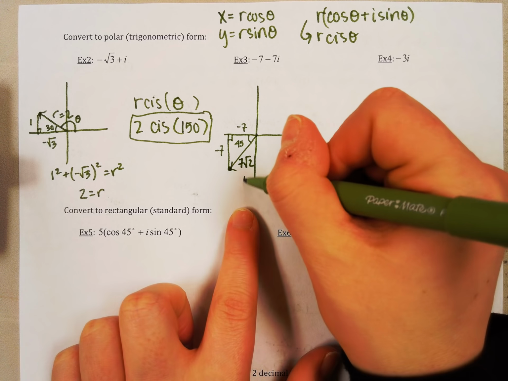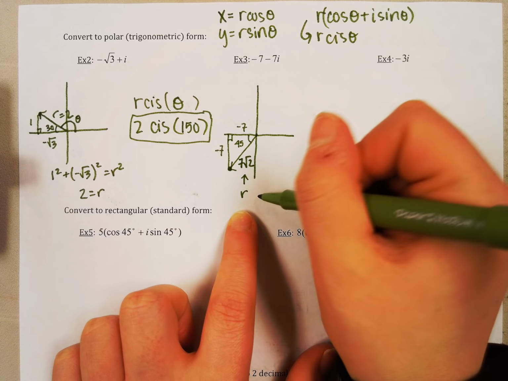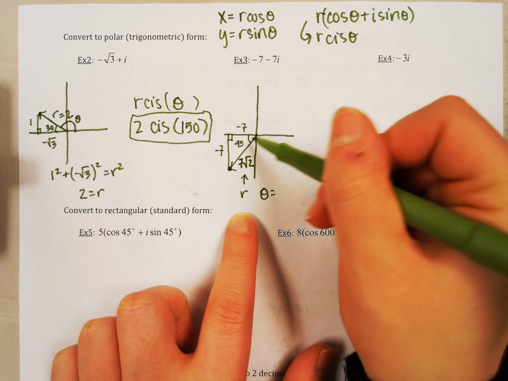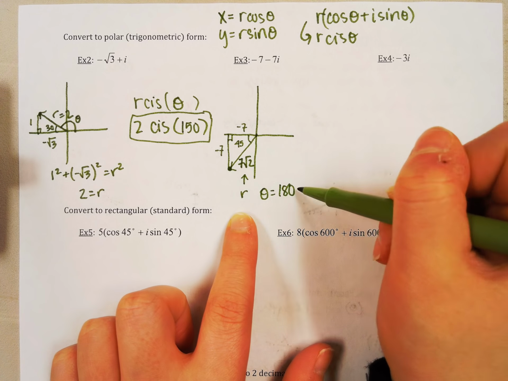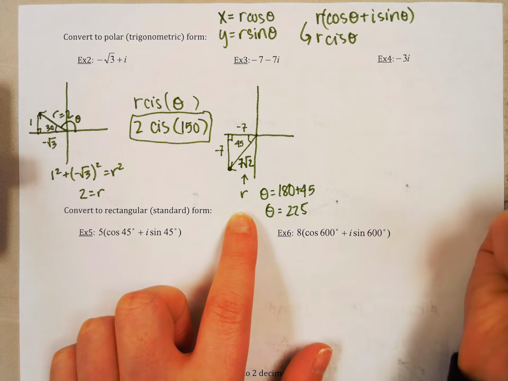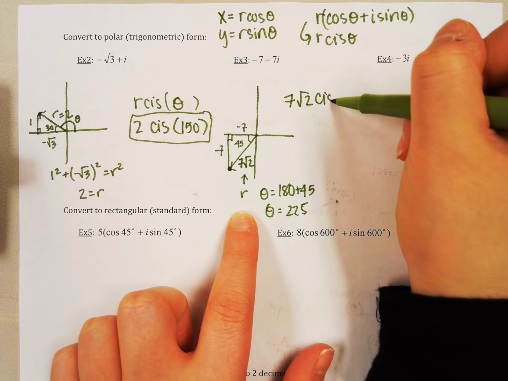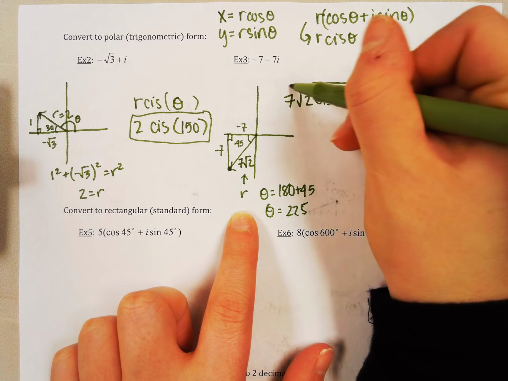So that's our r value. Our theta value is in quadrant 3 with 45 degrees, so it's 180 plus 45, which is 225. So all around, 7 root 2 cis 225.